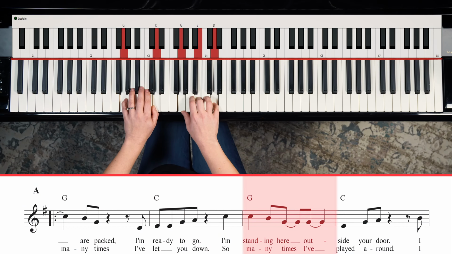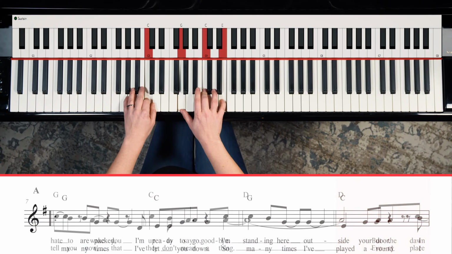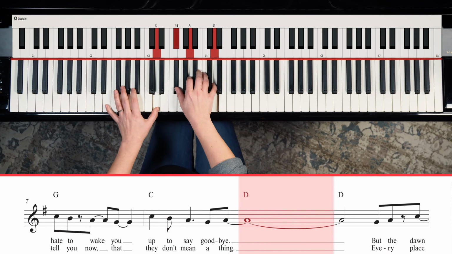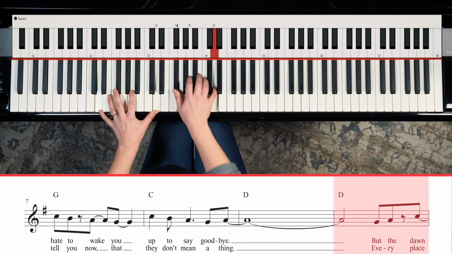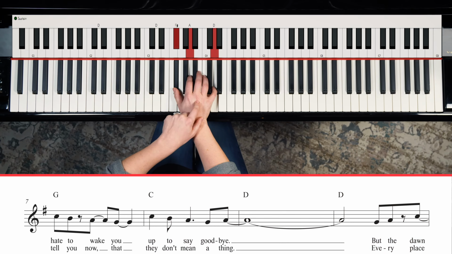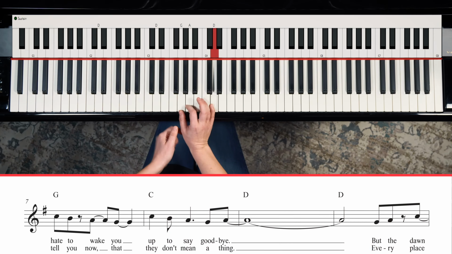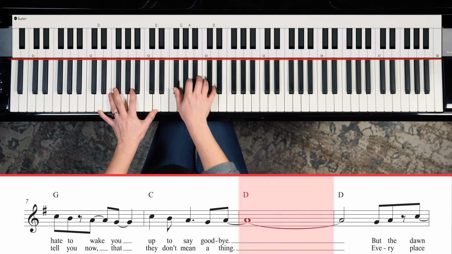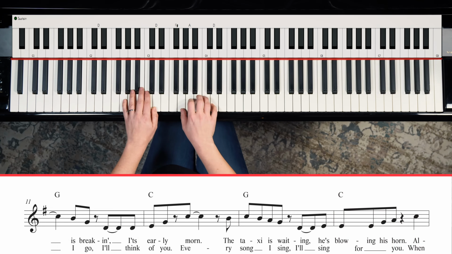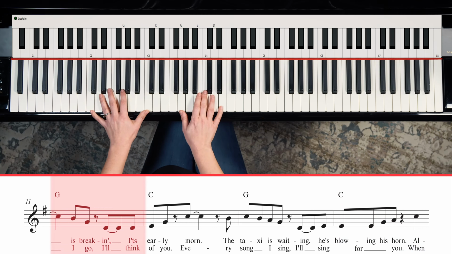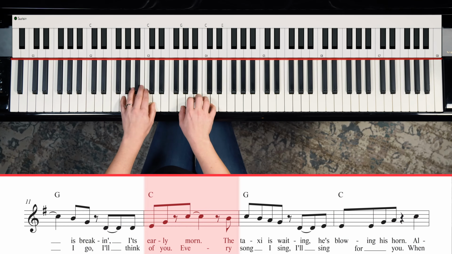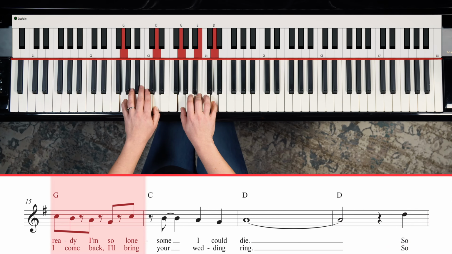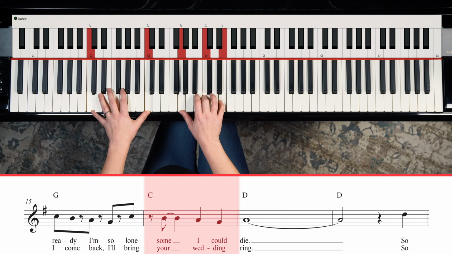Back to G. Standing here outside your door, I hate to wake you up to say goodbye. Now I chose a first inversion D chord: F sharp, A, and D. I like sneaking in a little sus movement here, so I just take that F sharp and bop it up to the G and resolve it. But the dawn is breaking, it's early morn, you could go to that position. Taxis wait and ease, you can go to root if you want. Already I'm so lonesome I could die.